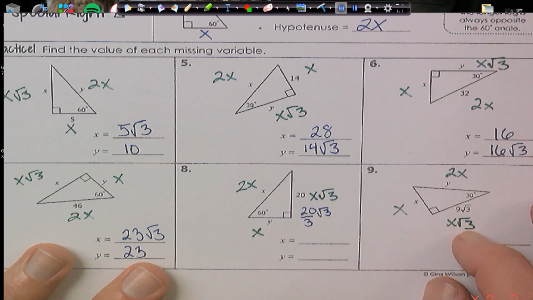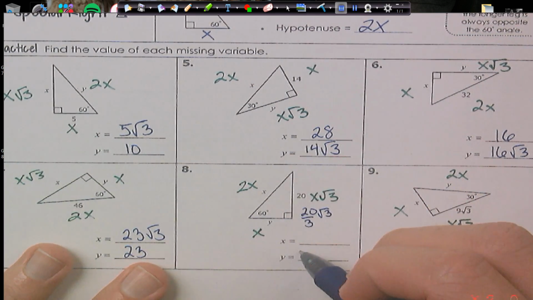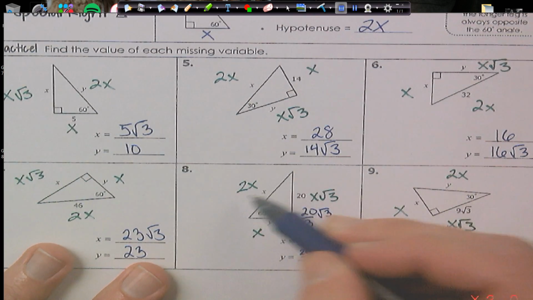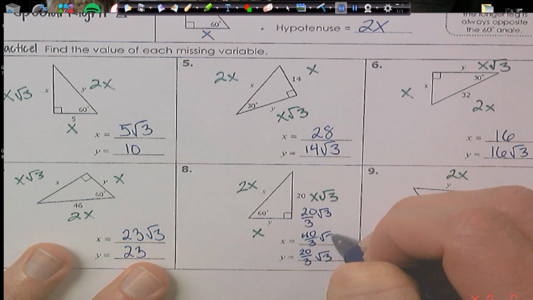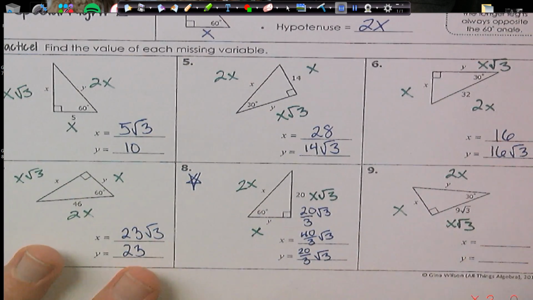This doesn't reduce, so we're just going to have to leave it. That's going to go in for across from the 30, so this will be 20 divided by 3 rad 3, and then I'll double it for the hypotenuse. That'll be 40 divided by 3 rad 3. So this is definitely one of the little trickier ones, so we'll star that guy.